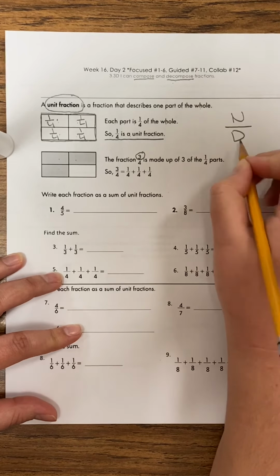Now going back to understanding compose and decompose. So decompose is breaking a problem apart. That's this portion right here. So 1/4 plus 1/4 plus 1/4 is the decomposed part of this problem, and 3/4 is the composed problem, bringing it all together. Okay, boys and girls? So it's really important for you to understand that 3/4 is the exact same as adding 1/4 3 times. They mean the exact same thing.